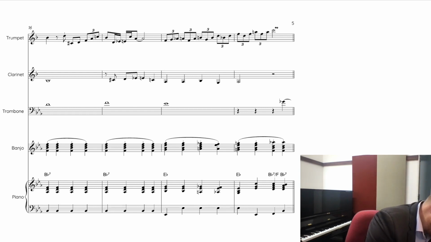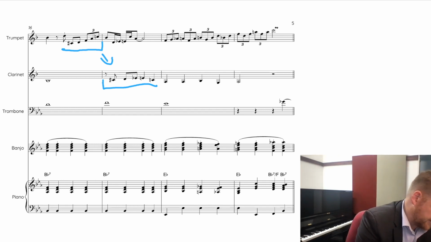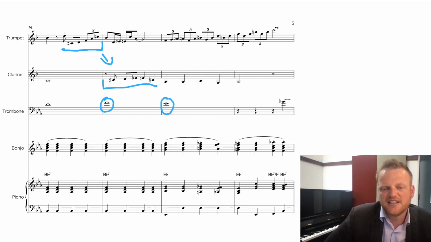Also, I reckon that there's a little bit of compositional devices happening here. That part and that part are very similar, perhaps a little bit of imitation going on there. So that's just something to be aware of. Again, it's still guide tones. Other fun things is you've got the trombone here and here playing higher than the clarinet. Not that important, but just an interesting little fact.